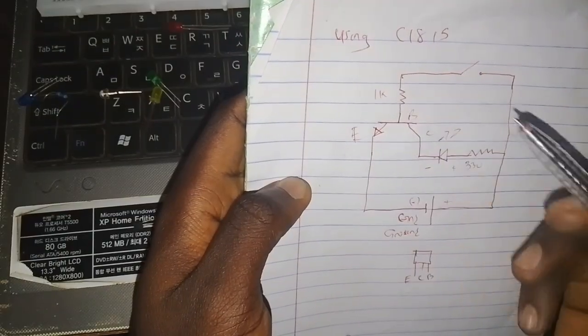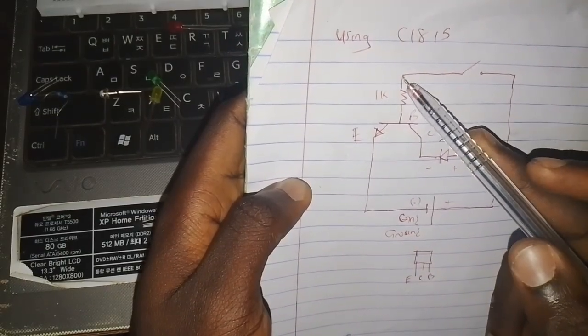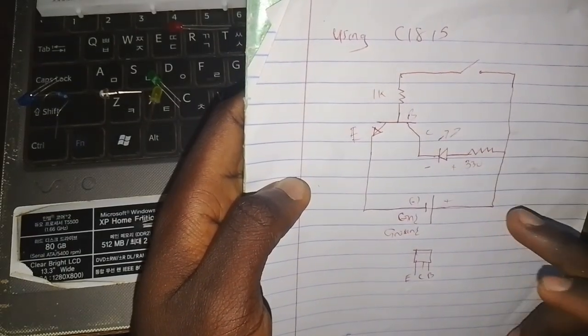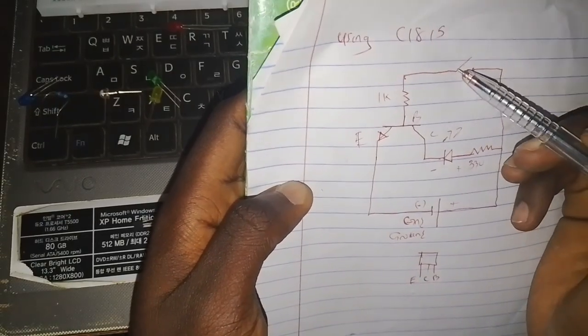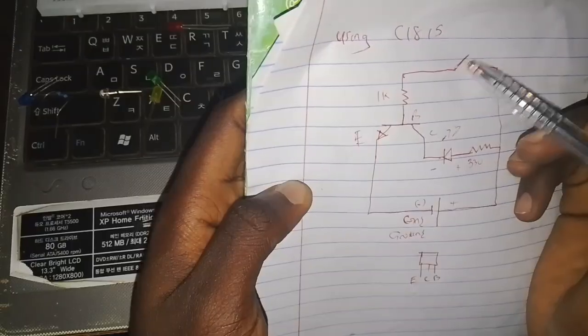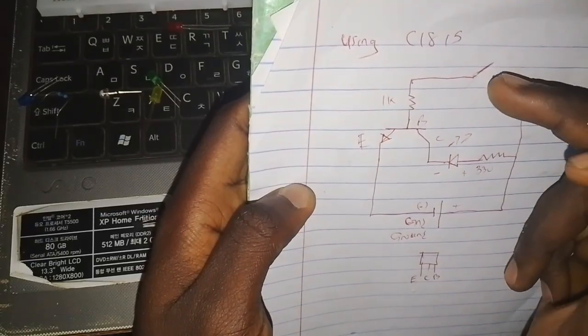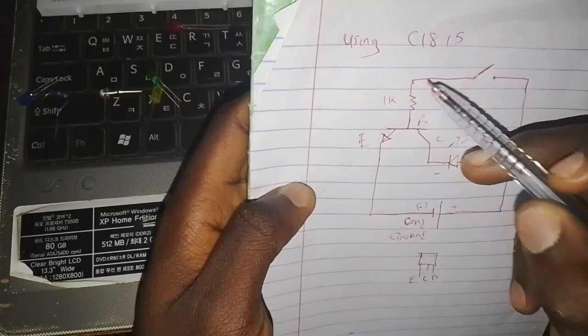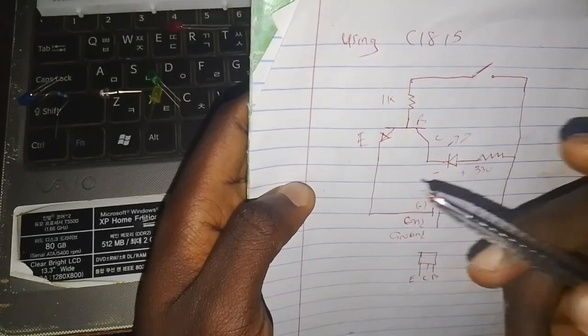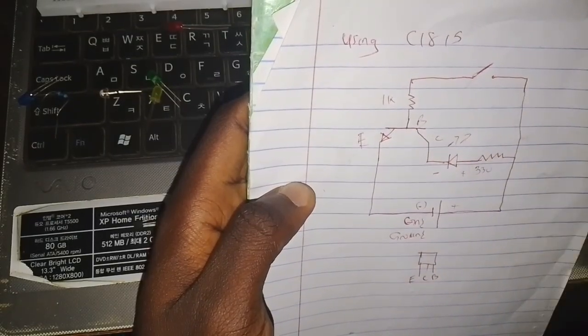And for this base, I'm not going to connect it directly to the battery. That's why I decided to act as if there's a switch here. Actually, there's no switch here. What is actually happening is that I'm going to manually give this base the voltage or signal, or whatever it's going to use, to turn on.